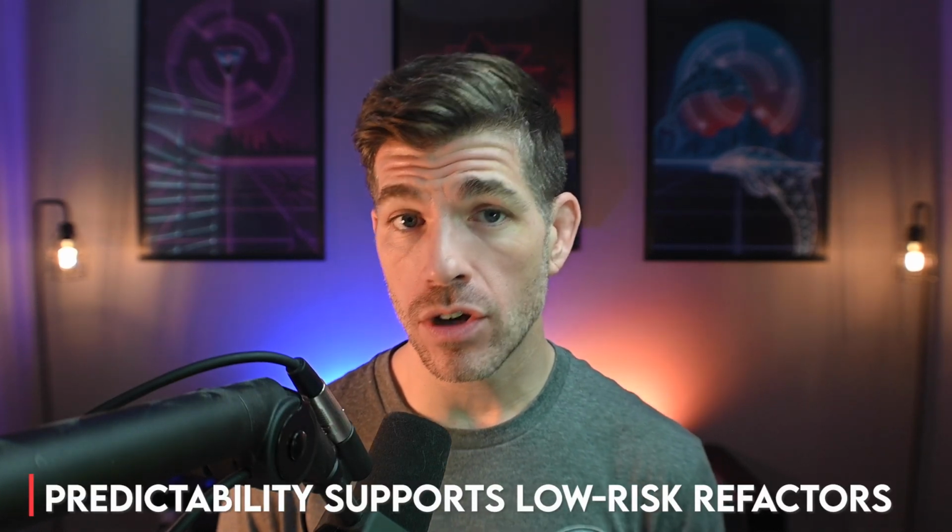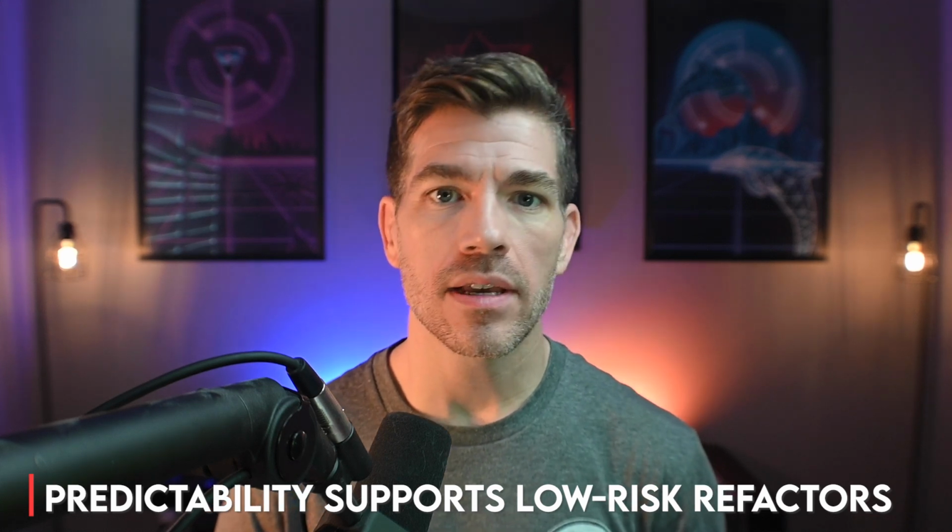Predictability in our projects allows us to refactor large portions of our code base because we should have unit test coverage to tell us if we broke something. It also makes it easier to A/B test features, which we'll also cover in a later module.